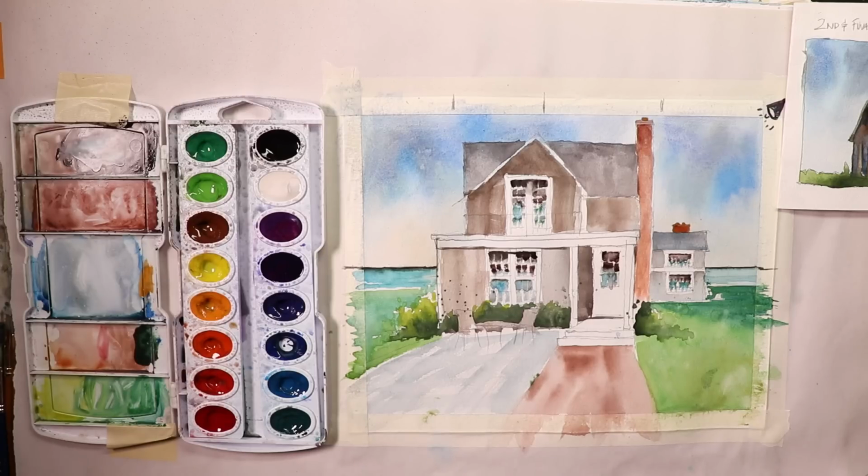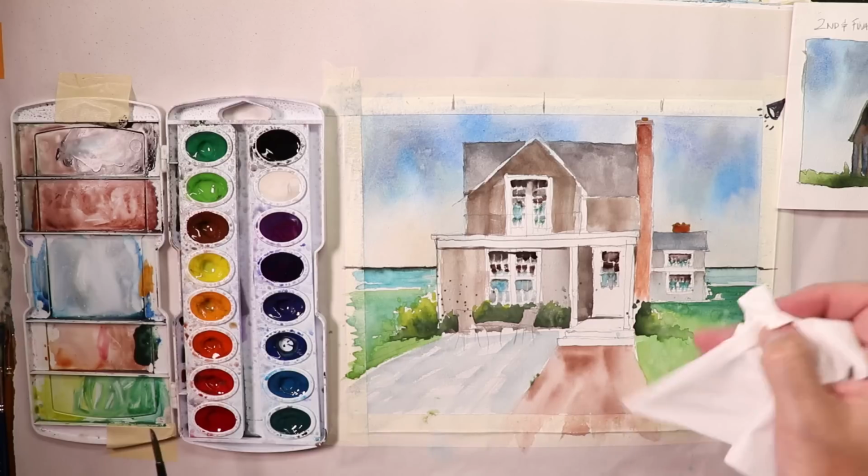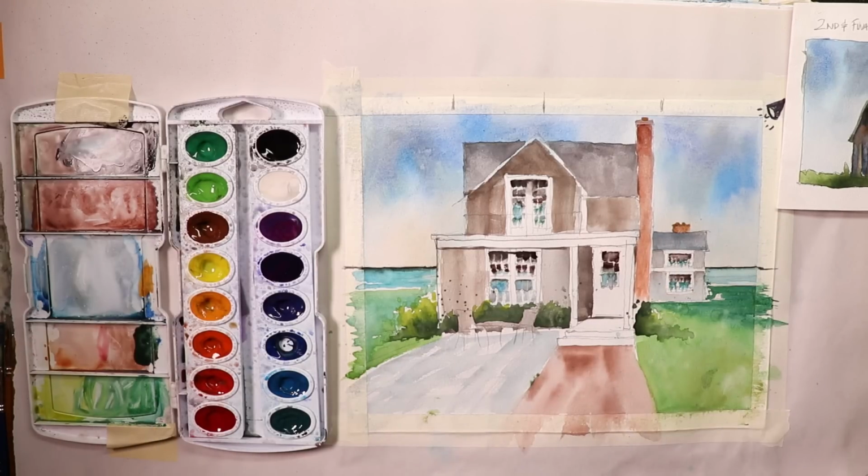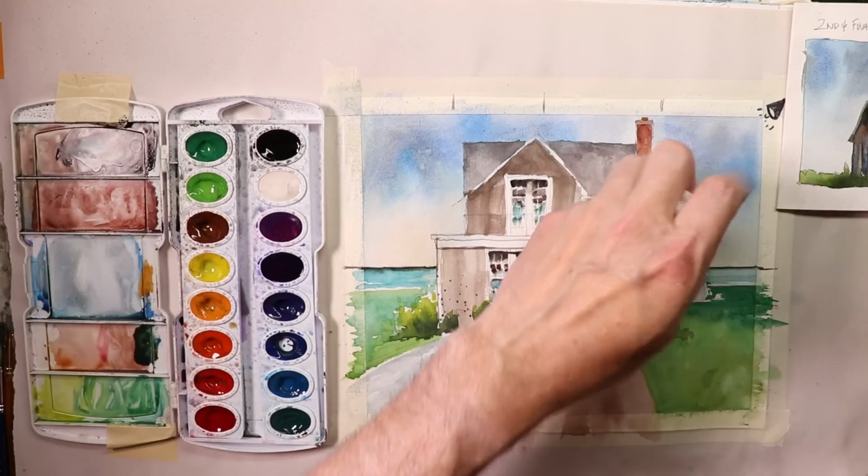And maybe if we have to, we can lighten that up a little bit here. It's in the distance, so I'll just lighten that up a bit. With a tissue, you just blot a little bit.